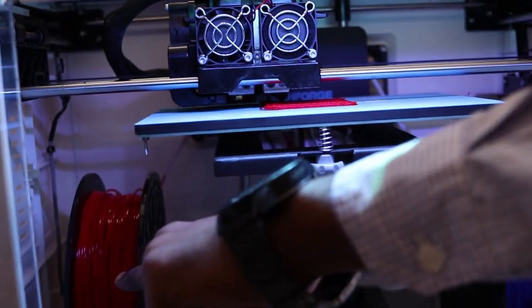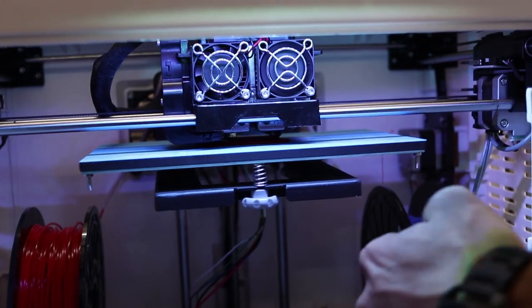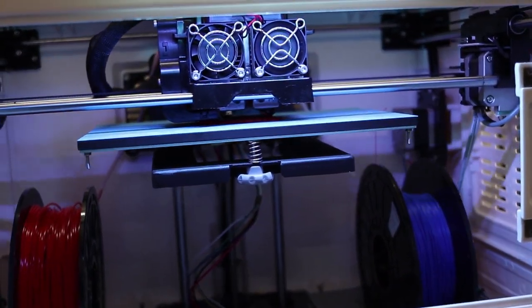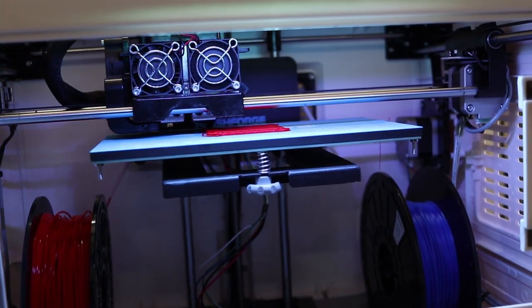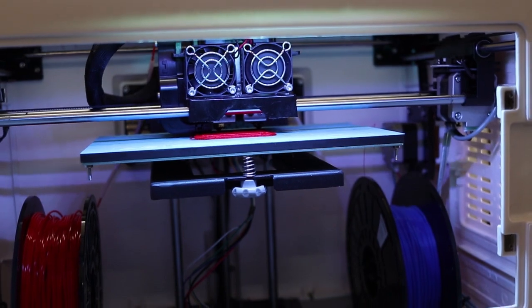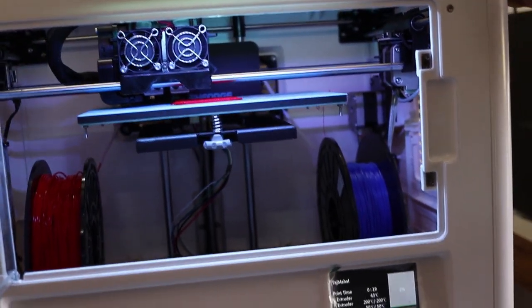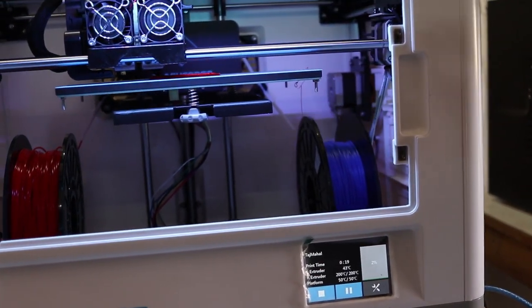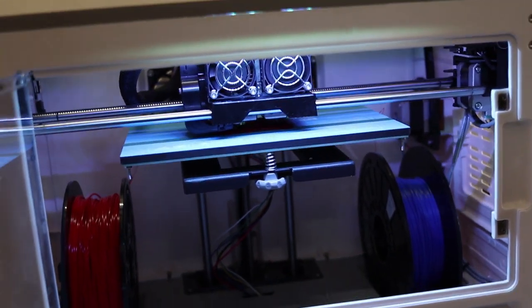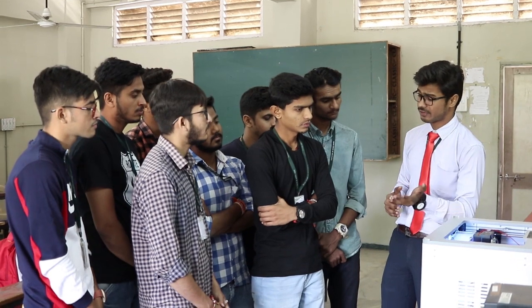We can see one in red wire, and the second one is in blue wire. So if we want to design two-wired or two-colored shapes, it can also be made from this machine. Right now we have made one Taj Mahal, and that is made by this red material only, by using this extruder, the right extruder.